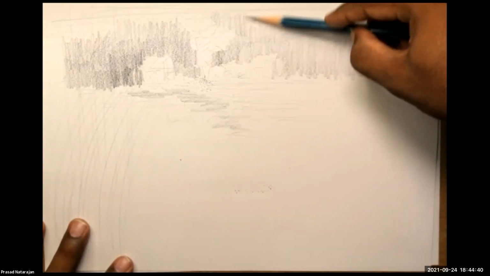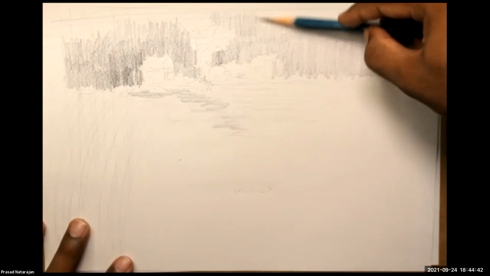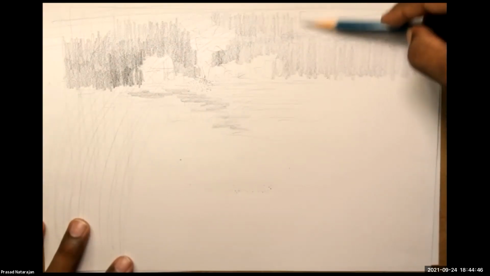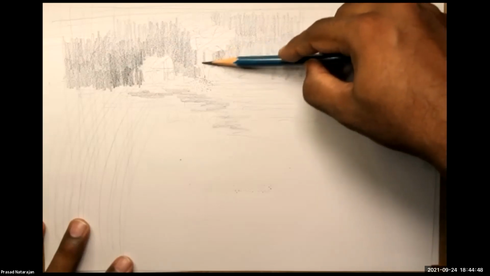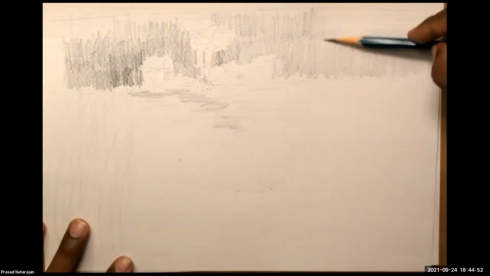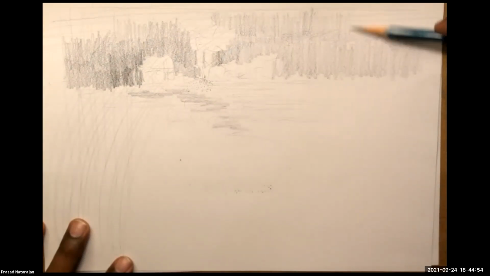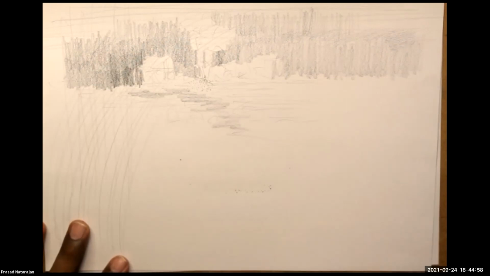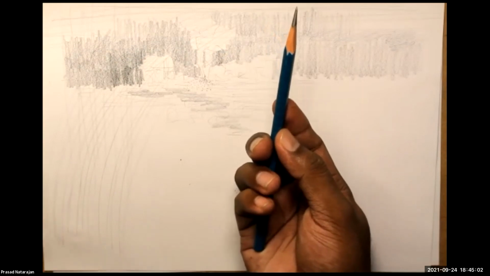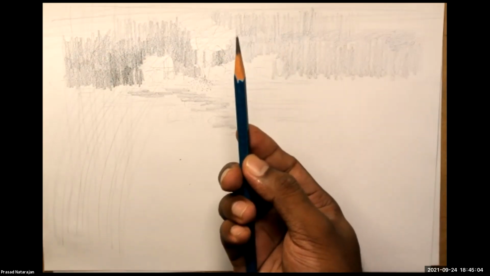I'm keeping it above the paper. I'm just covering big areas. The complete background I did very easily. Got it now? So here is the grip. You can see how I'm holding it.